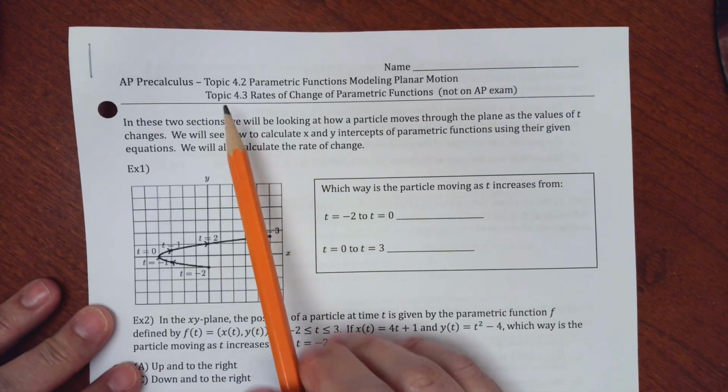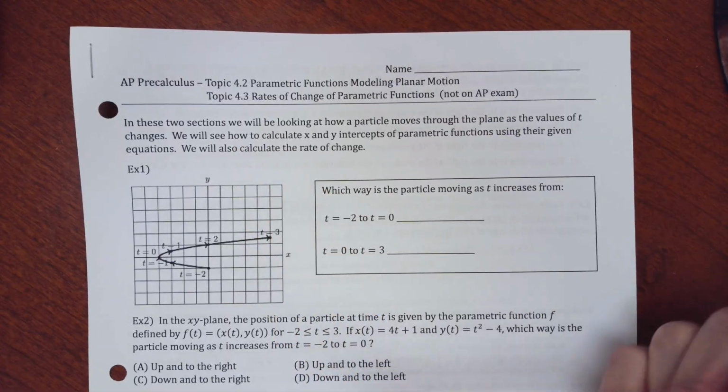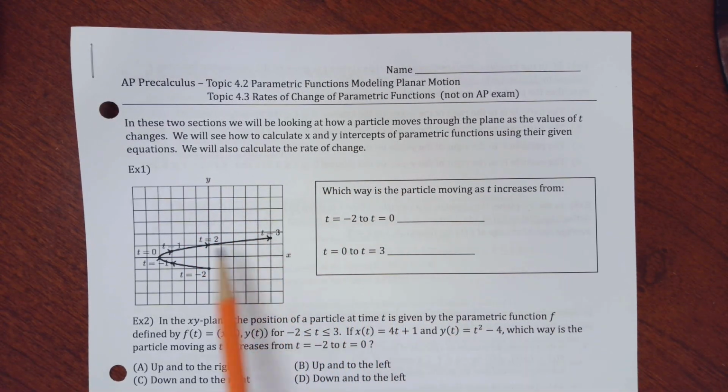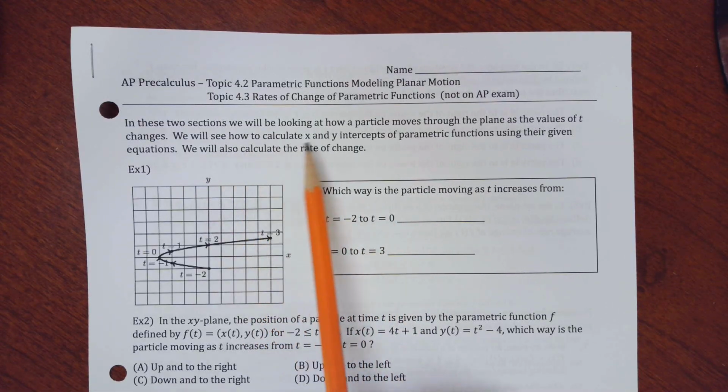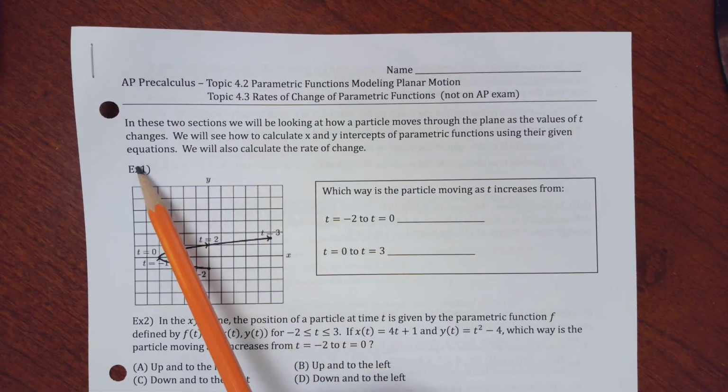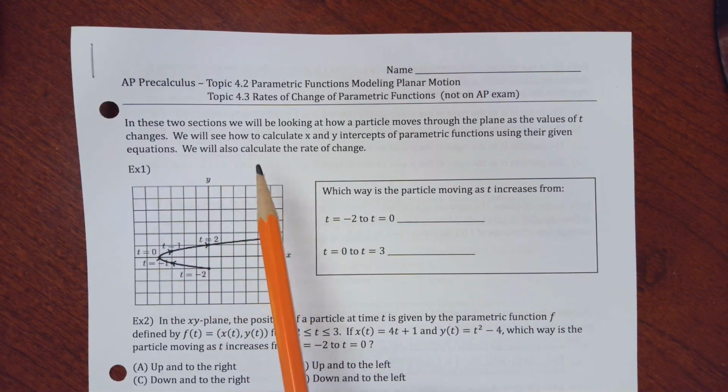All right, in these two sections for parametric equations, we're going to put them together. You're going to be looking at how a particle moves through the plane, so when it has a certain parametric equation, which direction it's moving in. And you're going to see how to calculate the x and y intercepts of a parametric function using their equations, and also do the rate of change.